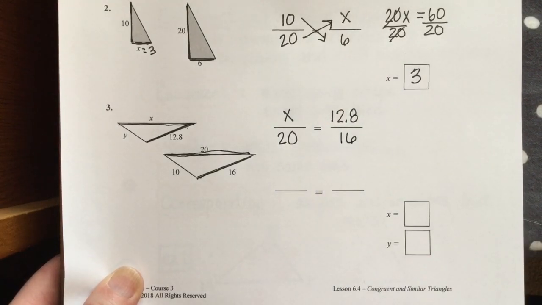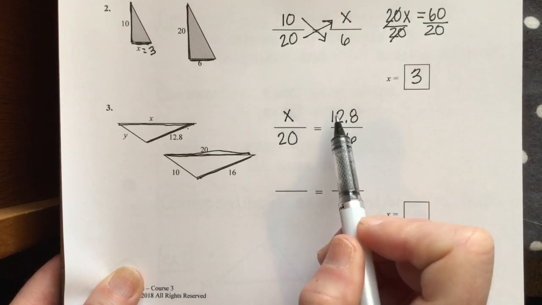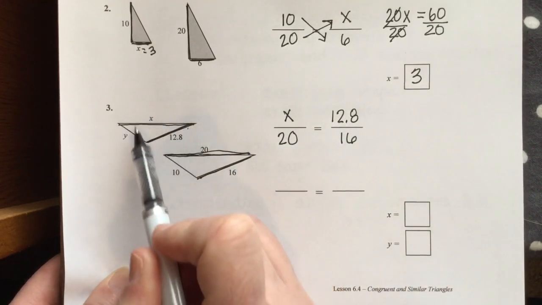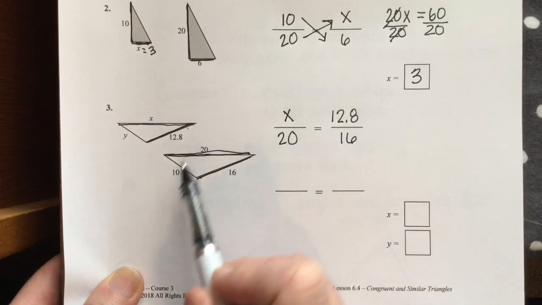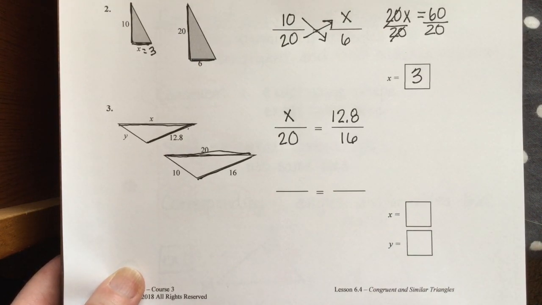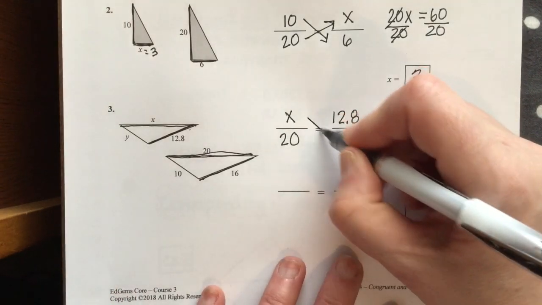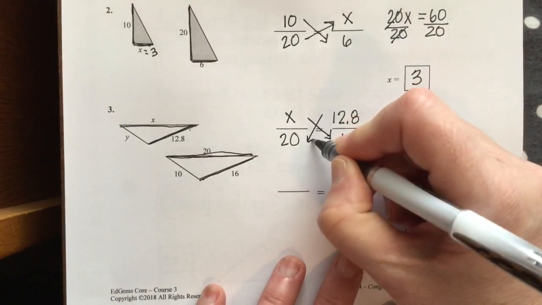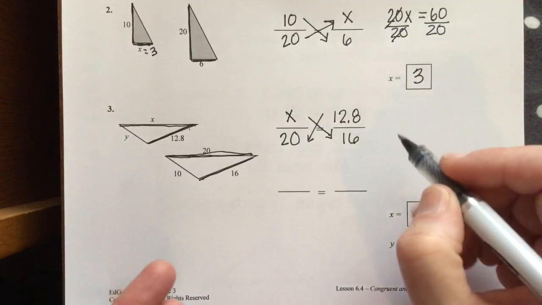Now, one thing to remember here and notice is that the top numbers, or my numerators, came from this first triangle. My bottom numbers, or my denominators, came from the second triangle. I want to keep that pattern the same every time I write a new part of my proportion. Okay, so again, I'm still going to do the same thing here where I'm going to cross multiply, and this would be a totally okay time to get your calculator out since you've got a decimal to handle.